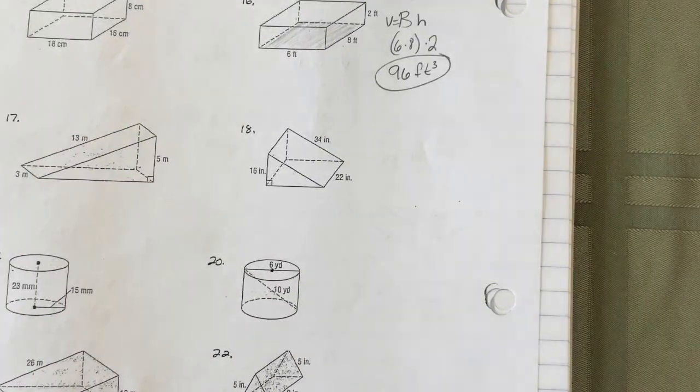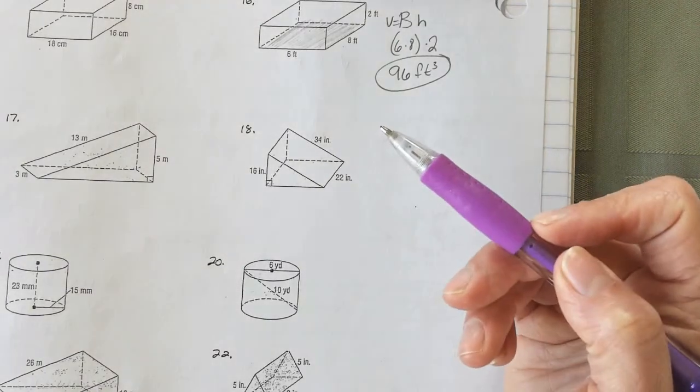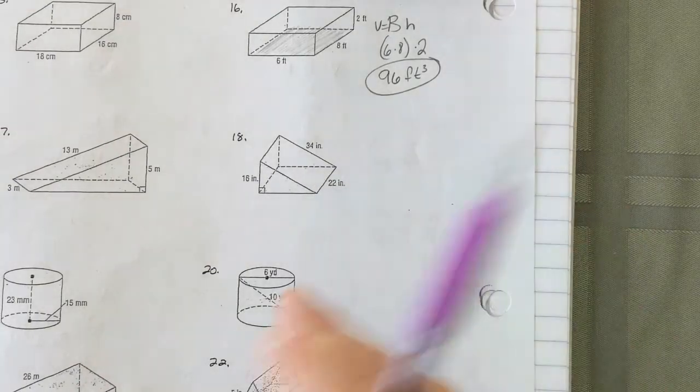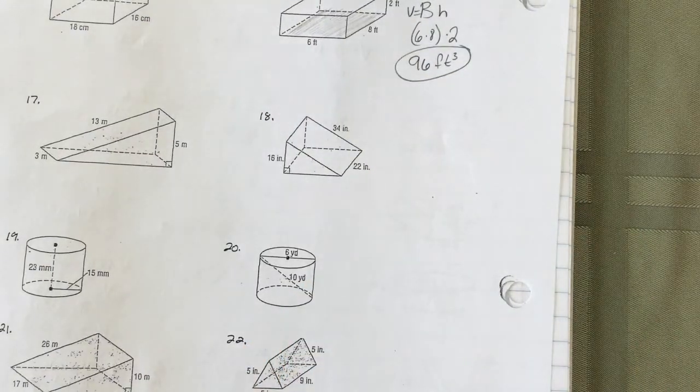So I want you guys to take a look with me at number 18. On problem number 18, I think of this as a wedge of cheese. That's how I see it. I know you're looking at that base down there, but this one's pretty visually accurate.